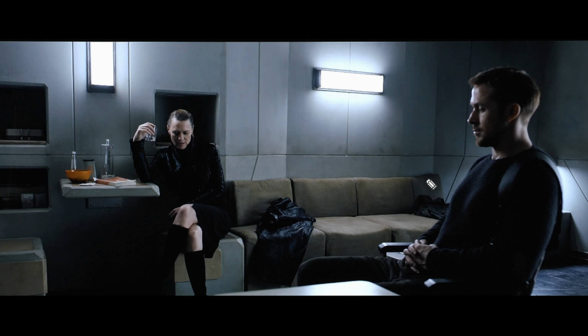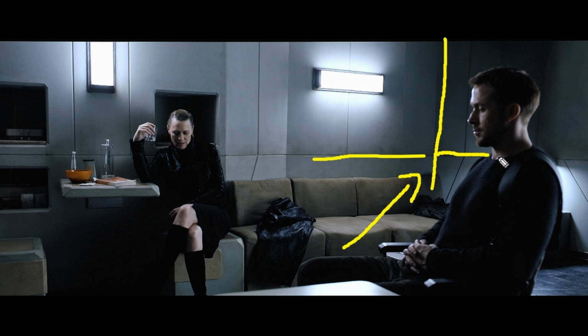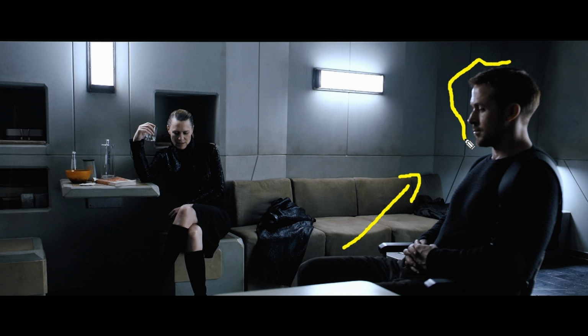We are also creating depth by shooting into the corner right here, even though it's not a super pronounced corner, which creates a little bit of a vanishing point. And we are also creating depth by throwing him, the foreground, out of focus. We even have a little bit of foreground right here that is creating some depth.